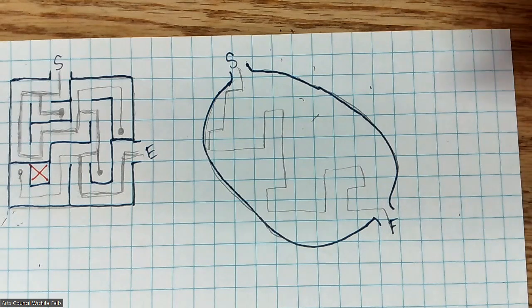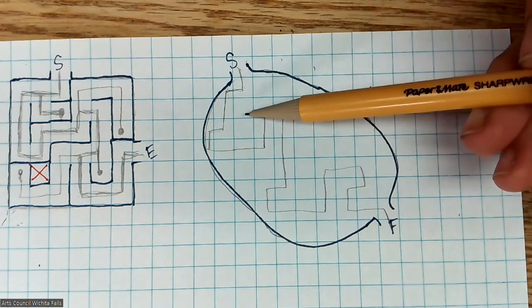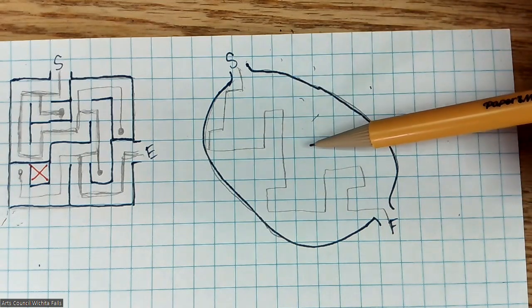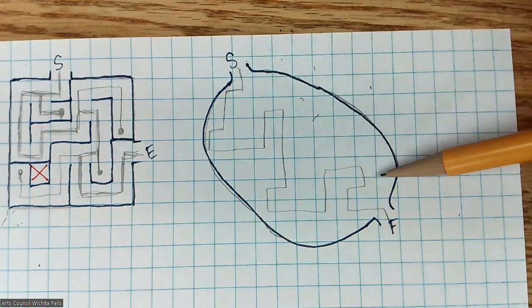Once you have your solution line, you can now examine and find all of those empty boxes that we need to fill with dead ends.